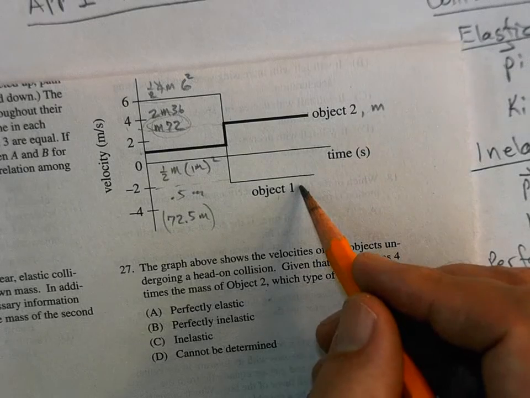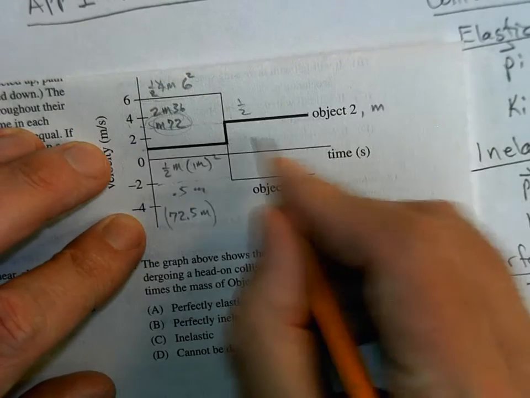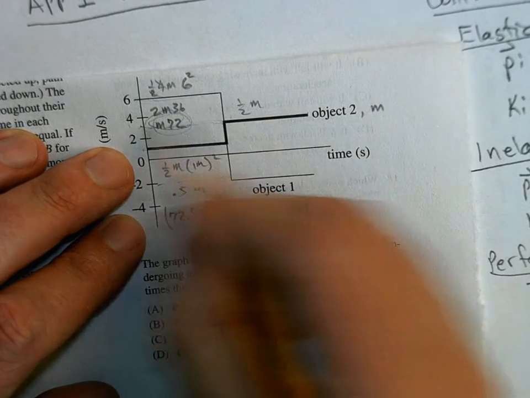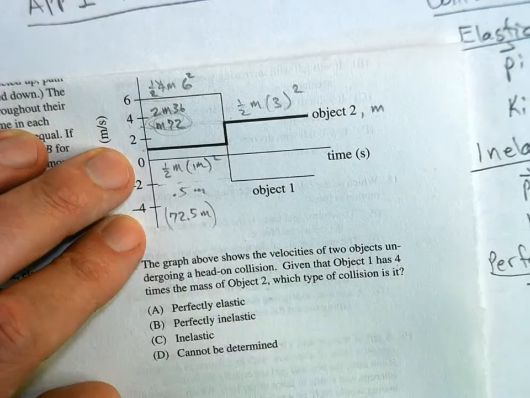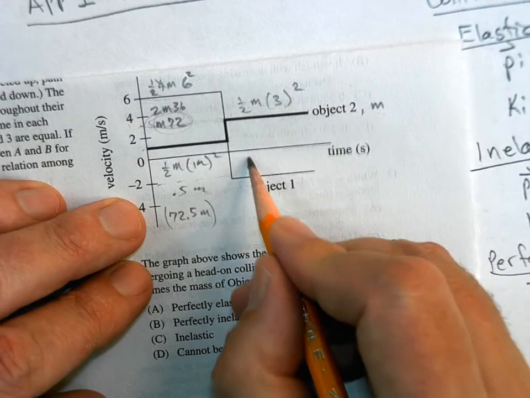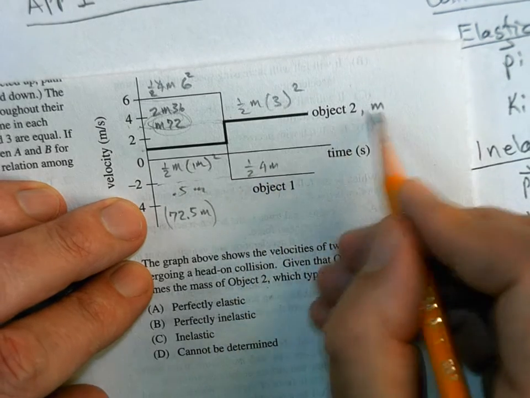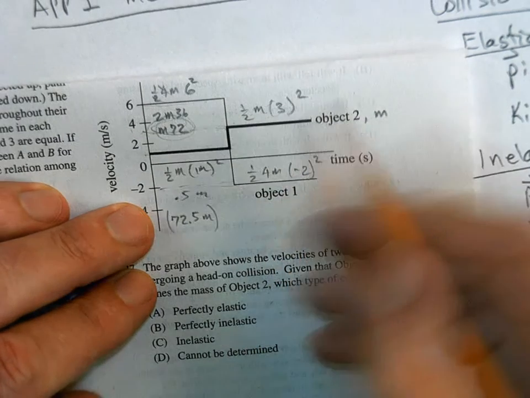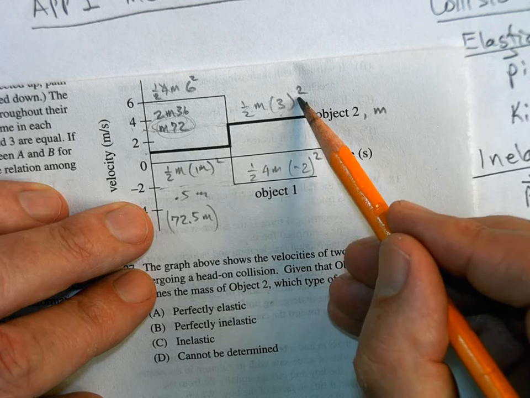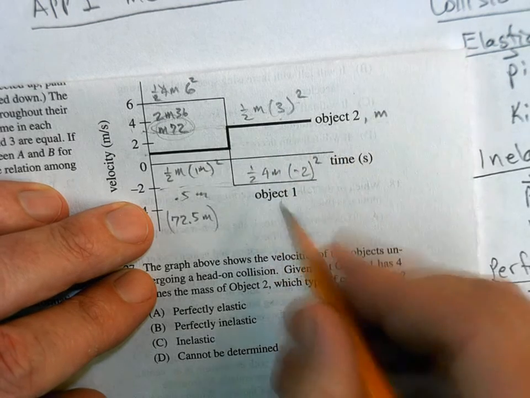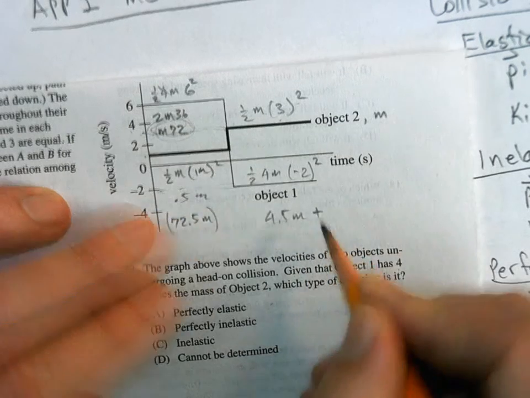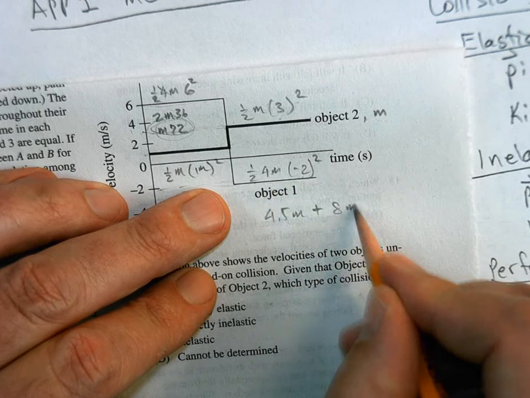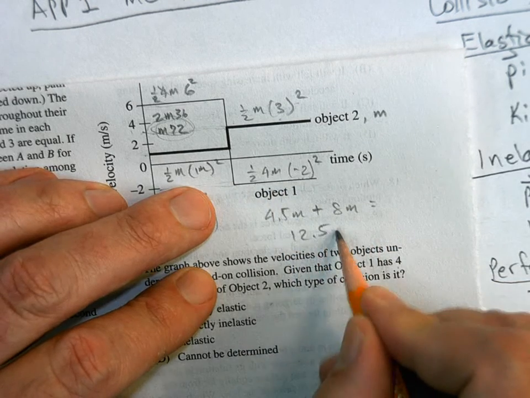Now let's look at it after the collision. It's 1/2, what is the mass of object 2? It's just m, 1/2 m, and it's 3 meters per second squared. And then what is this one? Well, it's 1/2 4m, it's got 4 times the mass, but it's now only moving -2 squared. So this is 3 squared, that's 9. What's 1/2 of 9? That's 4.5 m plus, and then what is this? This is 2, that's 4. 4 times 2 is 8 m. So we get 12.5 m afterwards.